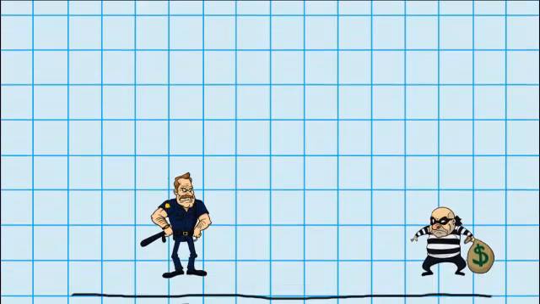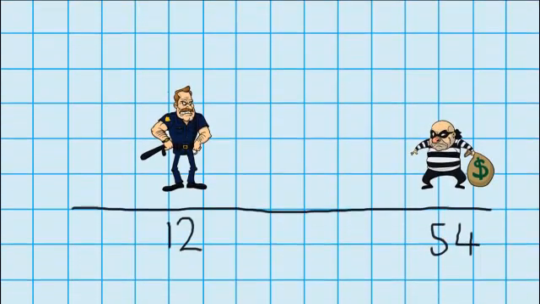Let's try this question. I've got 54 counters, and I want to subtract 12. So I'm wanting to change this 12 into a 10 to make it easier to answer. So let's go down to our number line and see what that looks like. Well, here's my robber. He's on house 54 of the street, and the policeman is in house 12 on the street. So we've moved the policeman back to house number 10. That means we've moved him back 2.